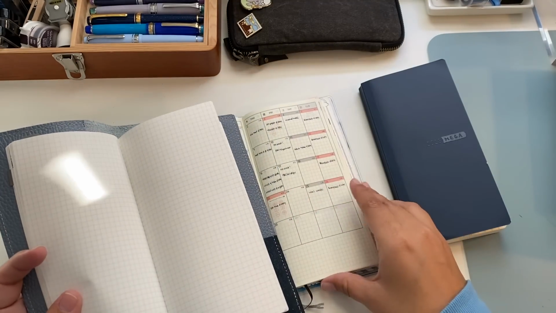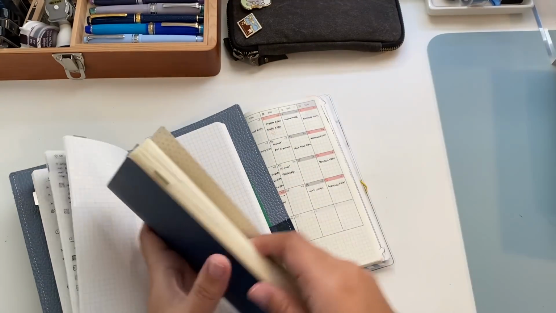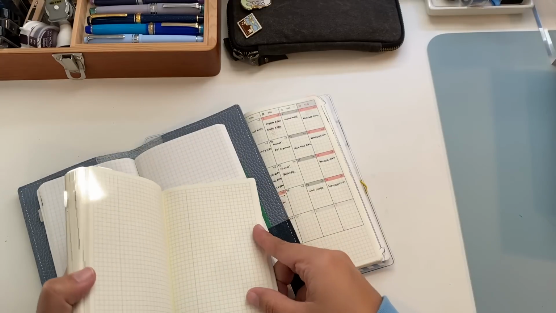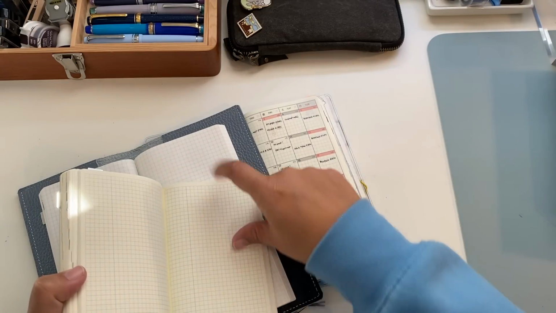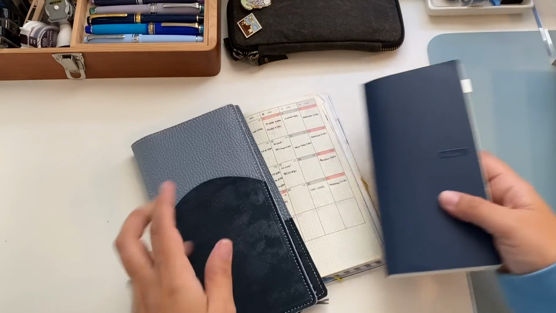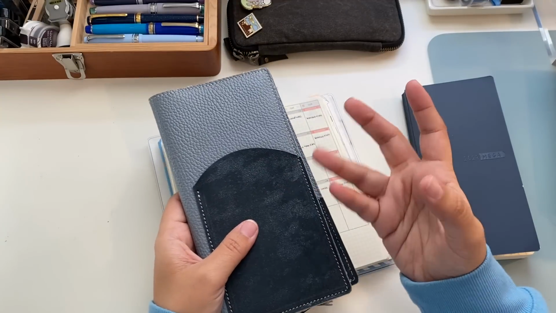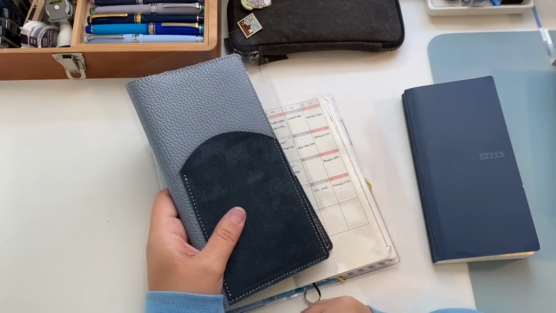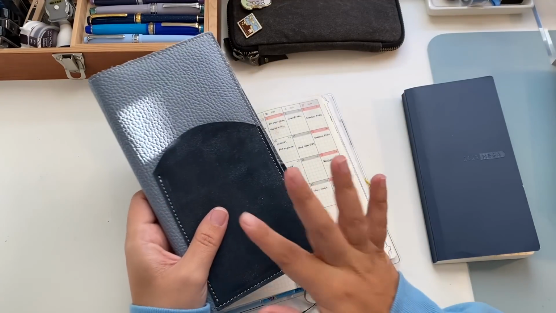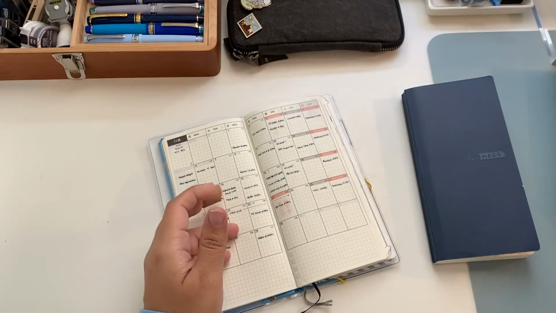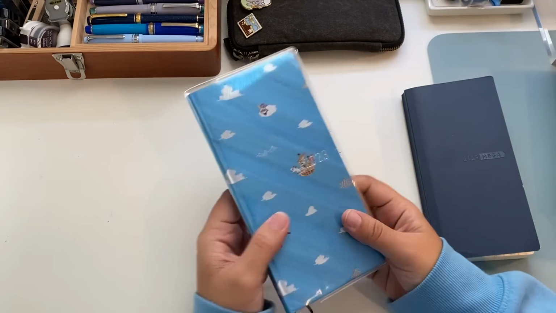The grid is a bit bigger than the Hobonichi Weeks grid, but that's fine. You see, this is pretty cream paper, this is white. And this is where all my thoughts and notes are going. But also, I have something else that I've been using to put notes on every day, which is this guy, actually.